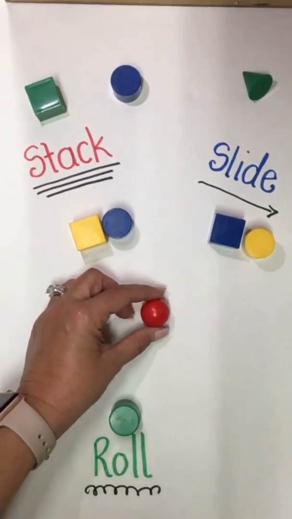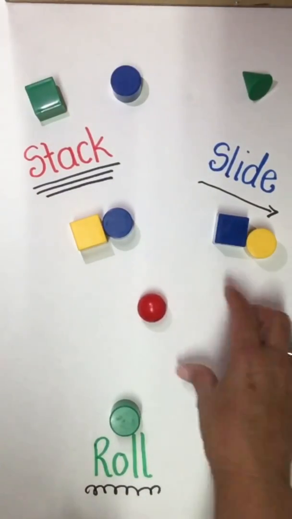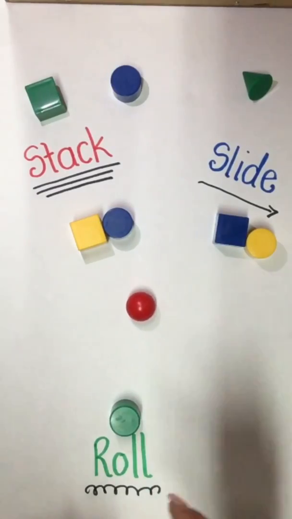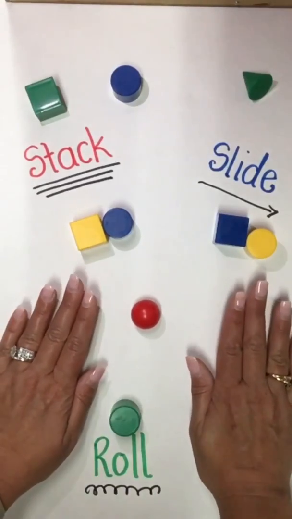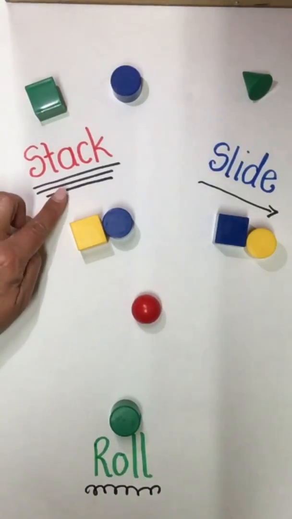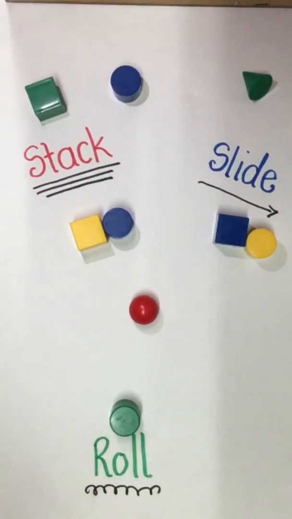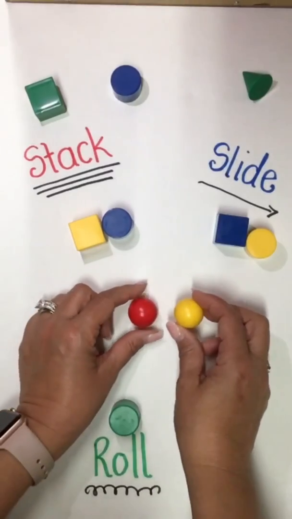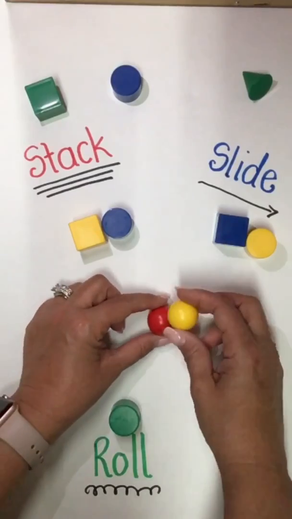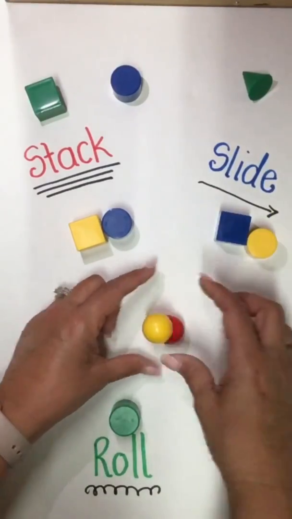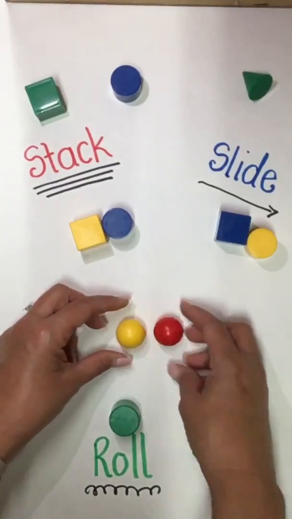So if I put this sphere down, a lot of times it starts to roll away from me and it won't stay where I want it to stay. That is because it has no flat faces at all. If it does not have a flat face, then that means it cannot stack and it cannot slide. If I try to take that sphere and put this sphere right on top of it, no matter how careful I am, that sphere is always going to roll right off the top because it has a curved edge.